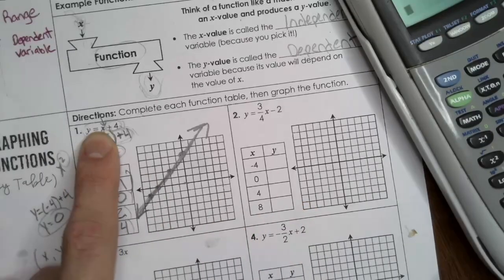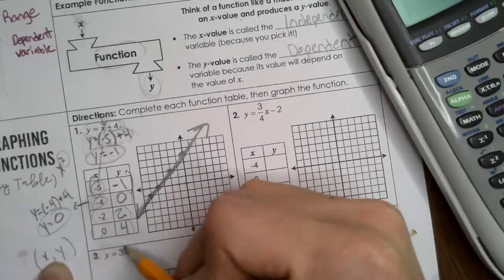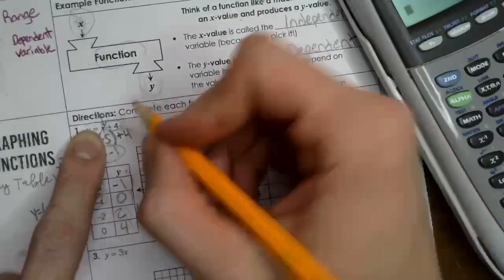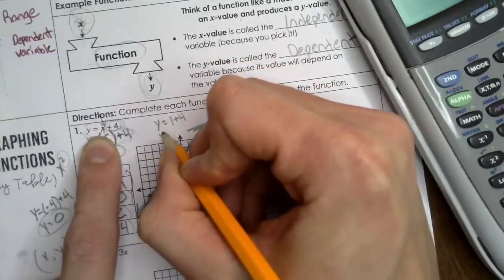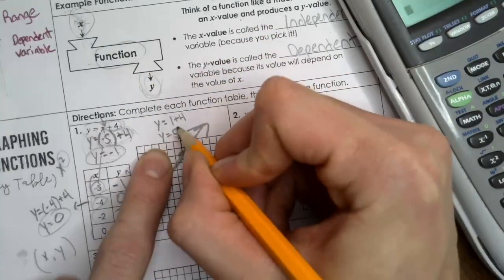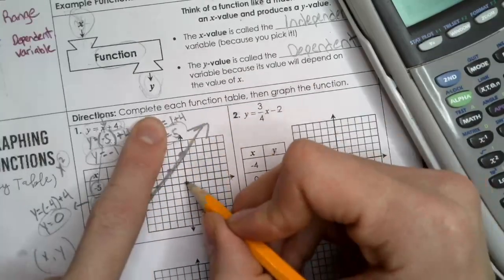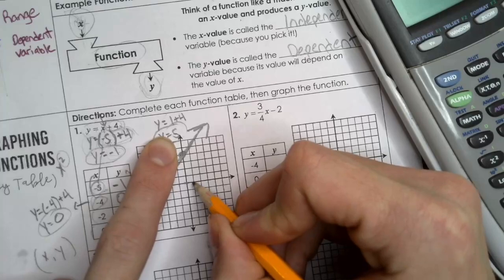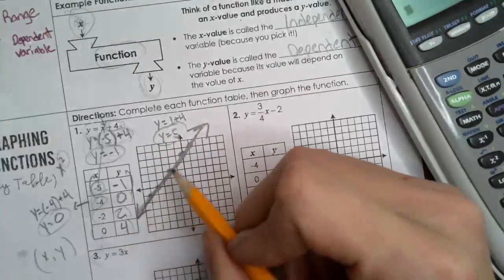So I could put in a 1. It's not over here on the table, but if I wanted to put a 1 in, I can do that. It's independent. I can put whatever I want in there. So I could do y equals 1 plus 4. What would the output or answer be? It would be a 5. And if I put that on a graph, I put in a 1, so I went over by 1, and then up by 5. What do you know? It's right there on the line. So that's kind of a neat thing.